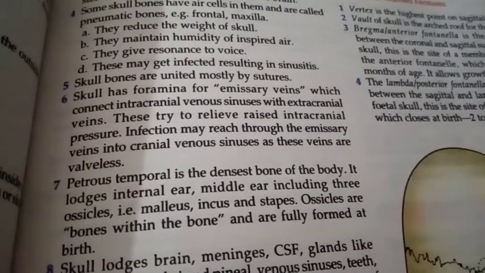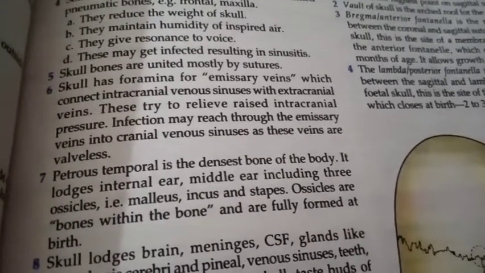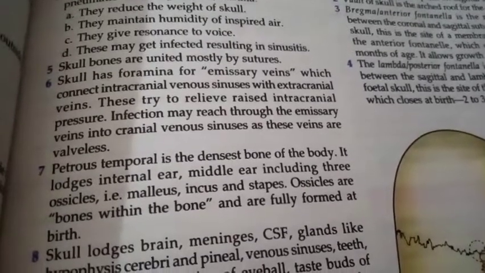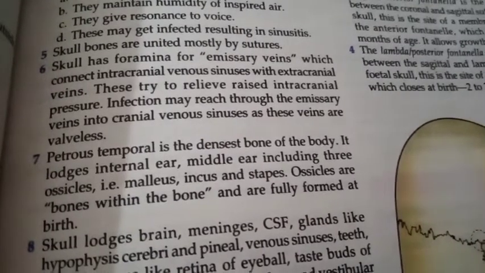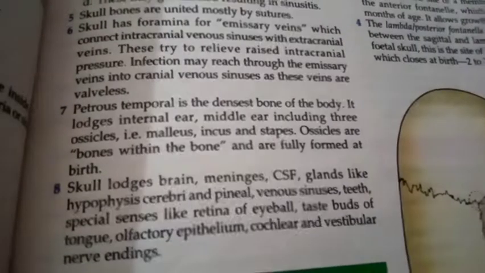Skull bones are united mostly by sutures. Skulls have foramina for emissary veins, which connect the intracranial venous sinuses with the extracranial veins. They help to relieve raised intracranial pressure. Infection may reach through the emissary veins into the cranial venous sinuses, as the veins are valveless.